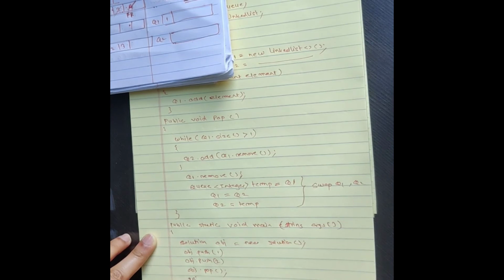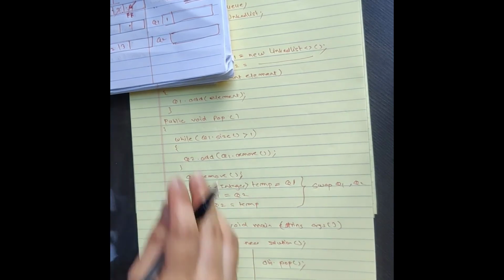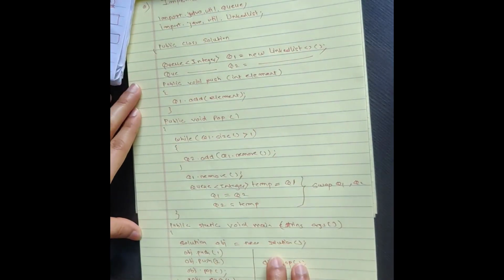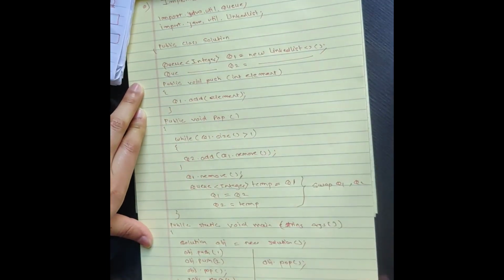I can again call object dot push 3, and here object dot pop, and here the main function completes. So this is the whole program to implement a stack by using two queues.